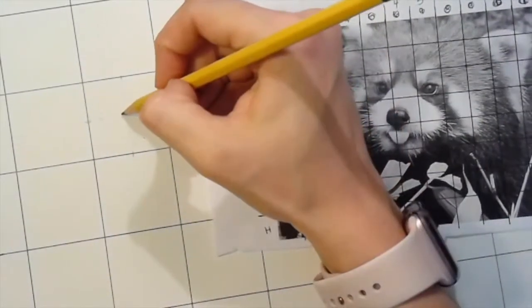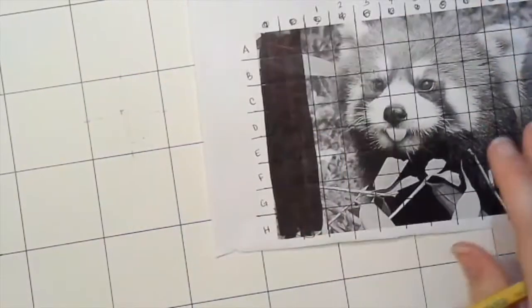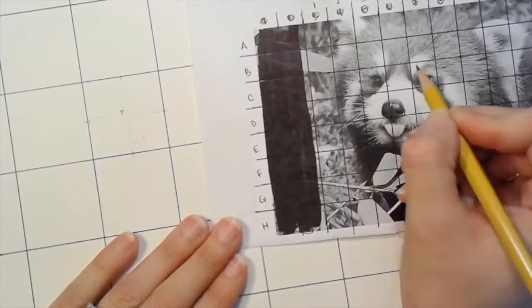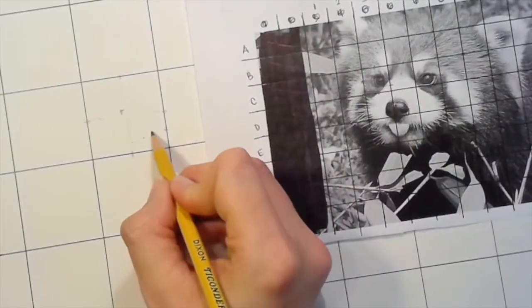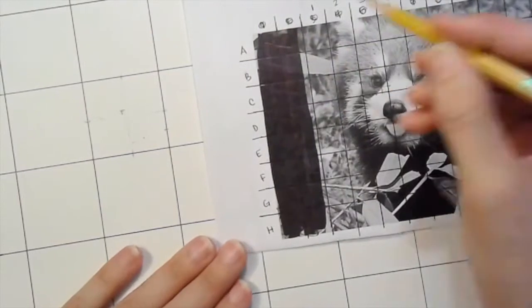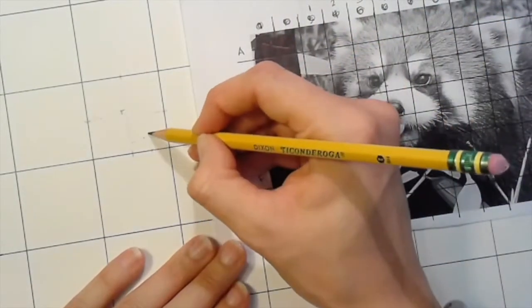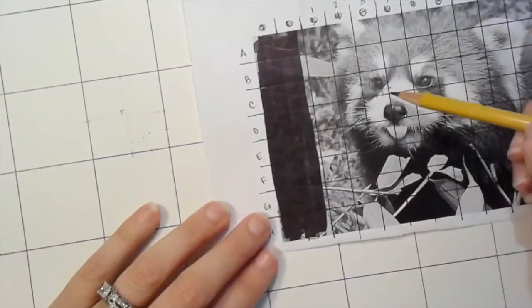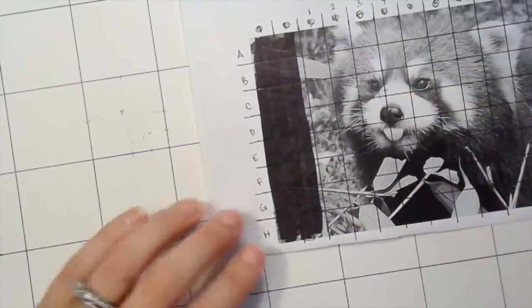So that's what I'm going to draw first: the corner of the eye. And I know that if I break it down into quarters, the bottom of the eye hits this corner here of the 3/4 quadrant.